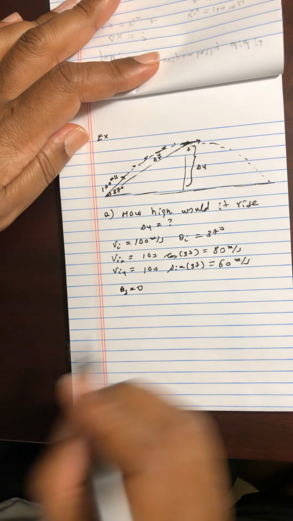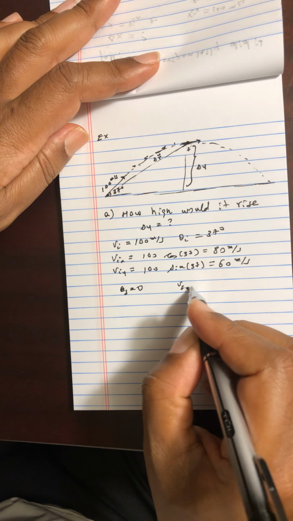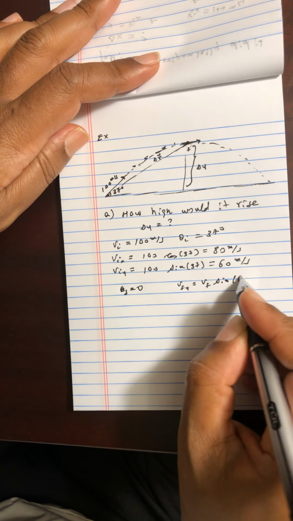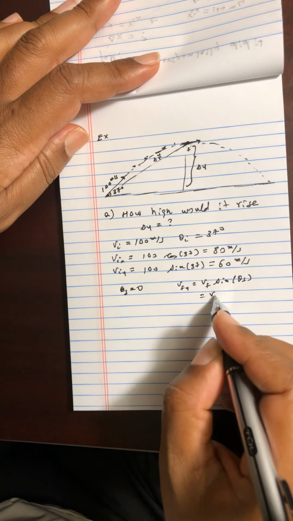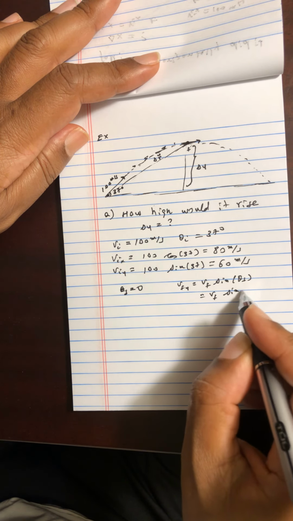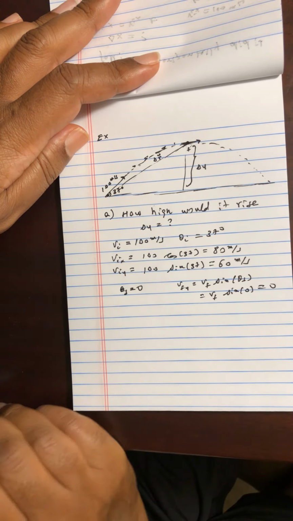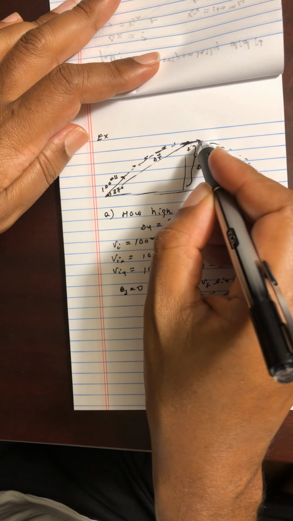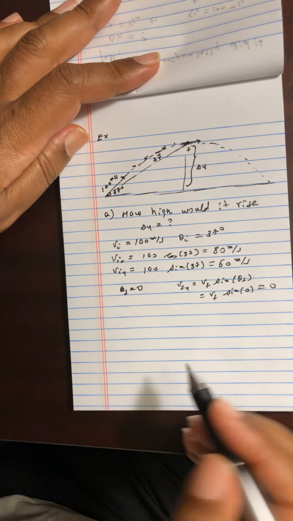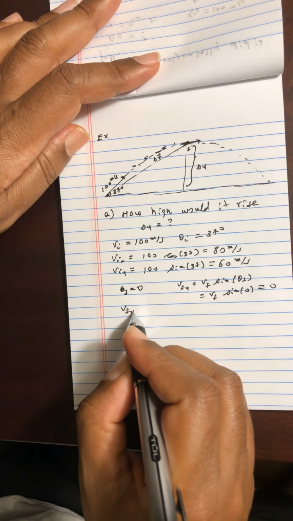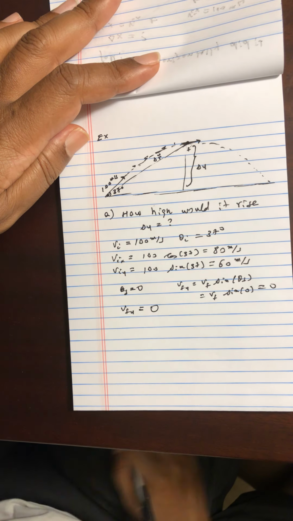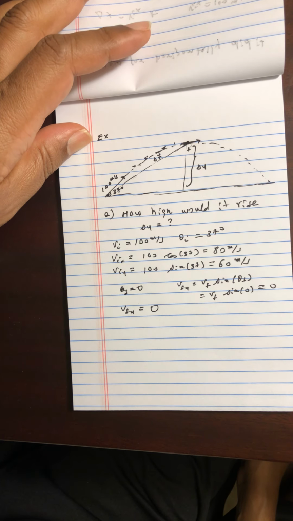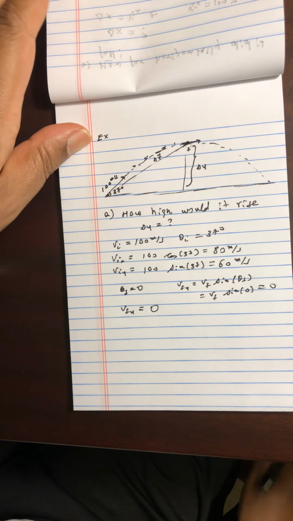What does this mean? Vfy, which is Vf times sine of theta f, is 0. You see, Vf sine of 0 is 0. So in other words, the velocity doesn't have a vertical component at the maximum height because it's horizontal. So what we know is Vfy is 0. Okay, so from this information now we have to calculate delta y.